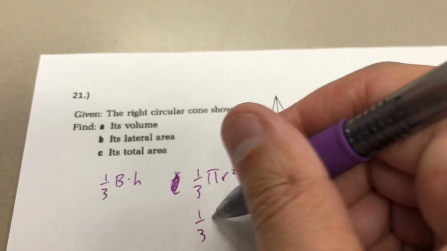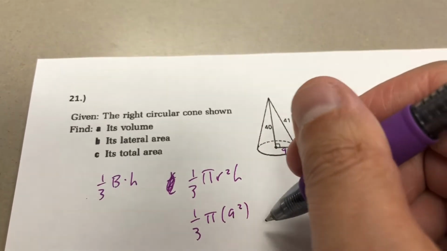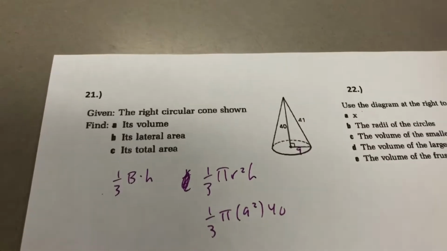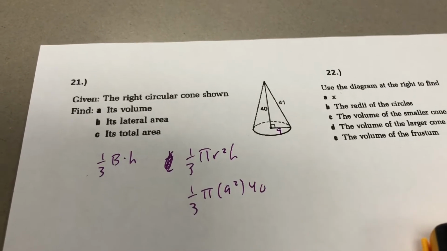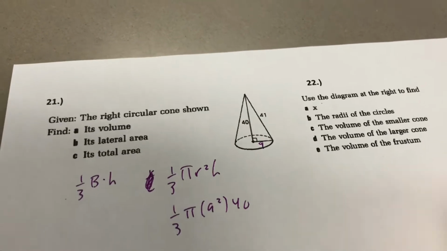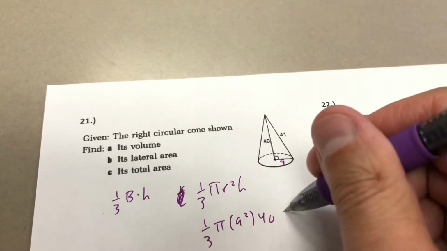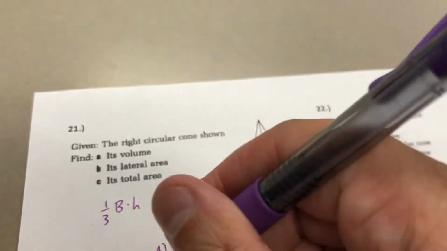So it's 1/3 times pi times 9 squared times the height of 40. See, 9 squared is 81. 1/3 of that is 27. I multiply that by 40. We're going to end up with 1080 pi for part A.